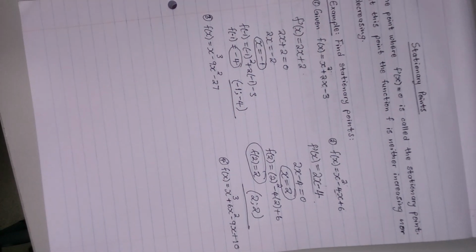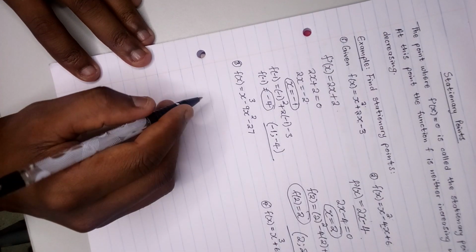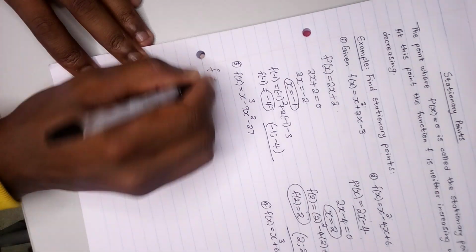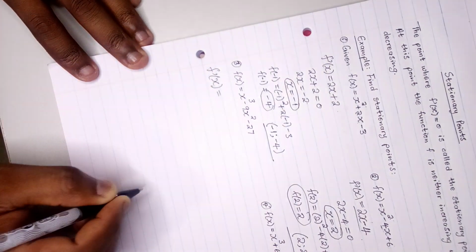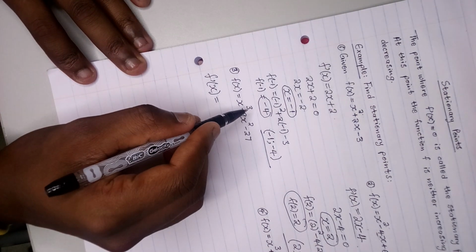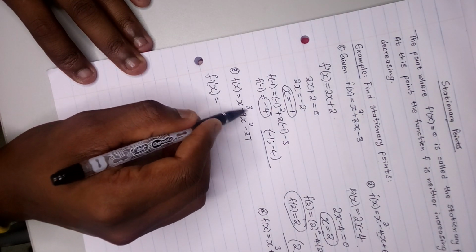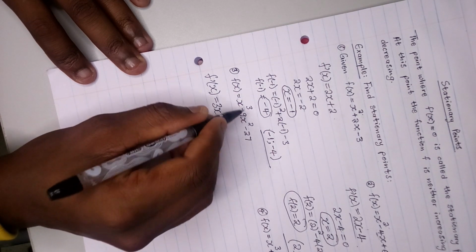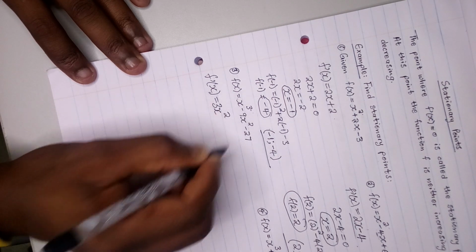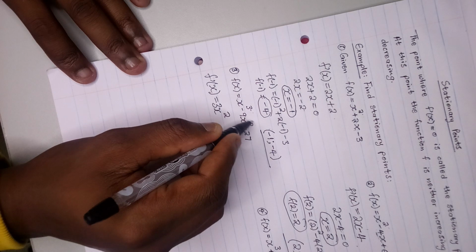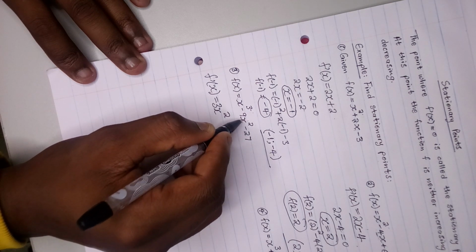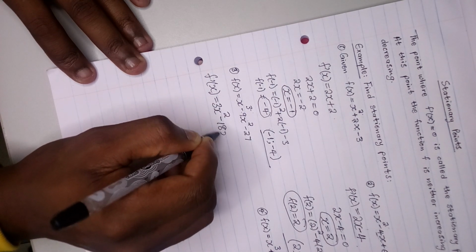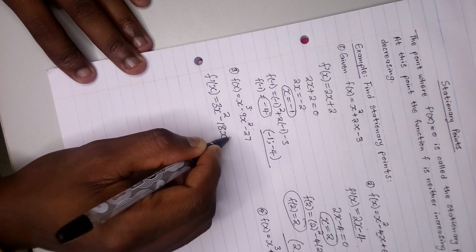Then we do number 3. We are going to find only the first derivative. f prime of x equals 3 times the coefficient of x, which is 1, so 3x, then 3 minus 1 gives us 2. Then the exponent 2 multiplied by the coefficient of x, which is negative 9, gives minus 18x, then 2 minus 1 is just 1.